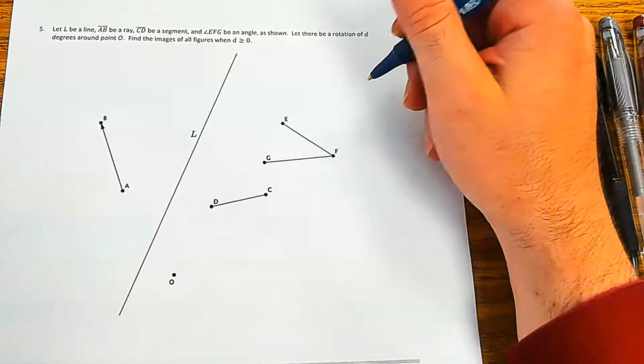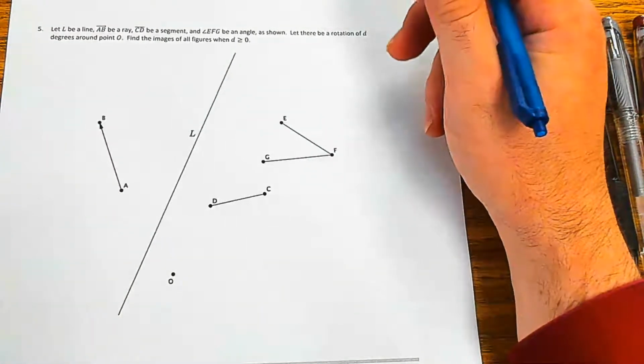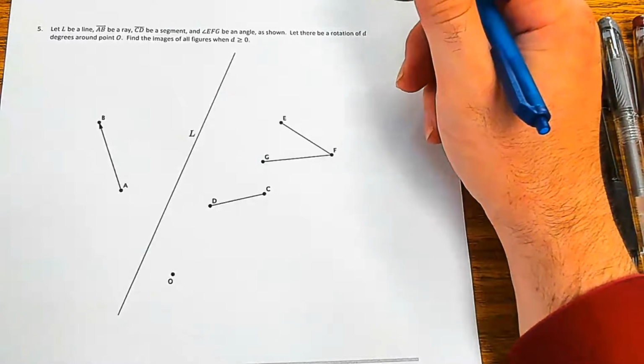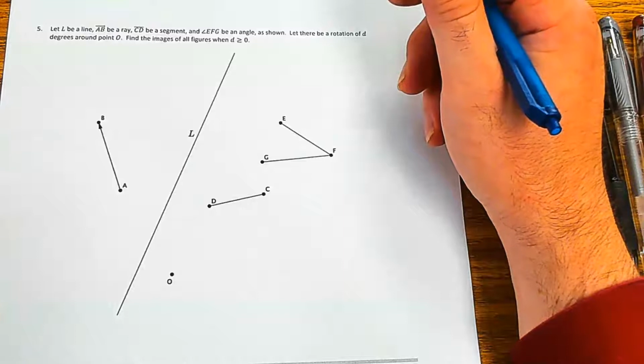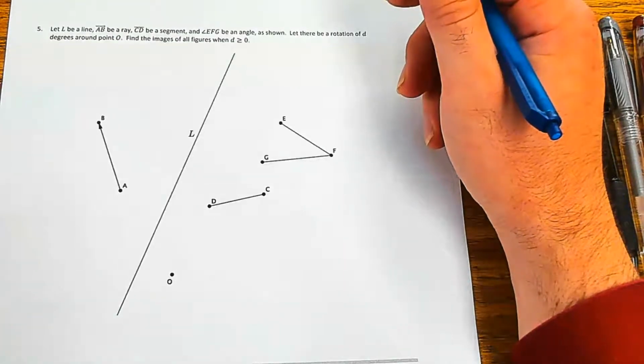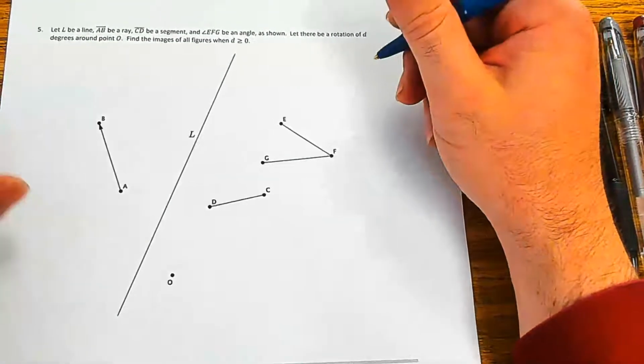Alright, welcome guys. We're going to be doing number 5 on page 44 of Module 2, Lesson 5, Grade 8. Alright, let's go over this question.